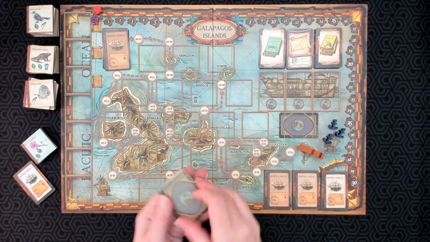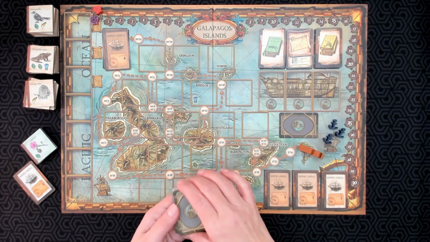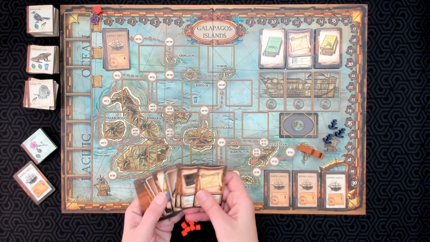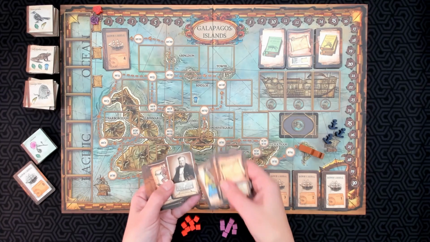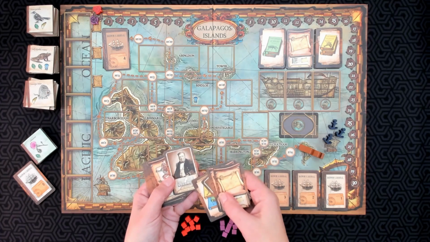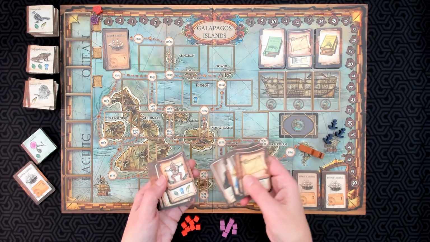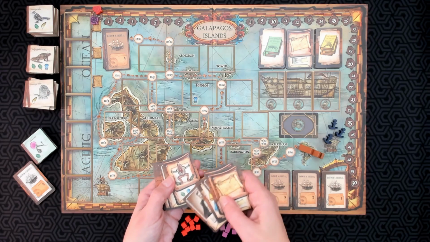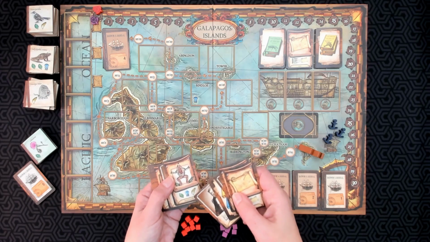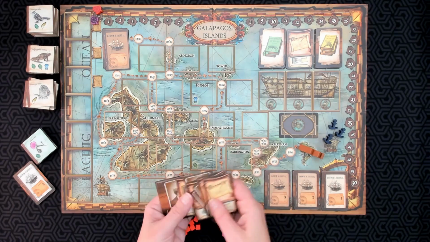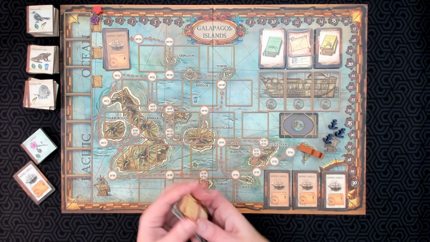All right, and then these are the Beagle cards. We'll take a look. Some of them contain books. These are involved in endgame scoring. Some of them contain people that give you special abilities, and some of them contain resources that you can use. These are one-time use cards to discover new species. So I think that covers the range of those.